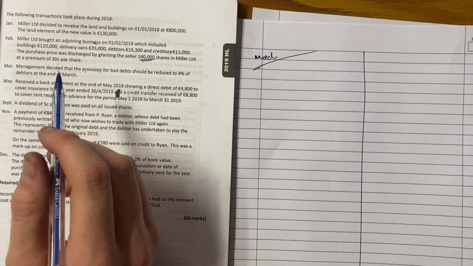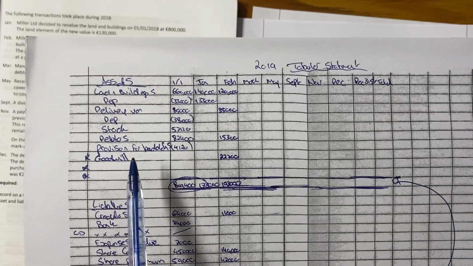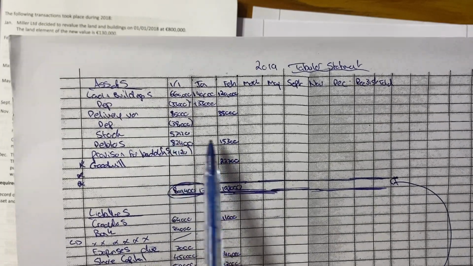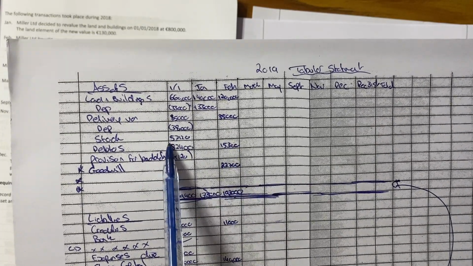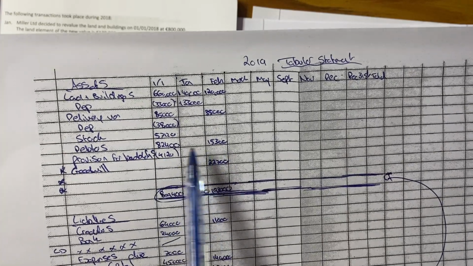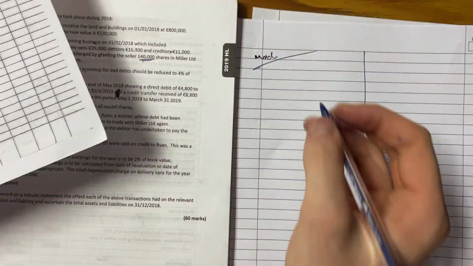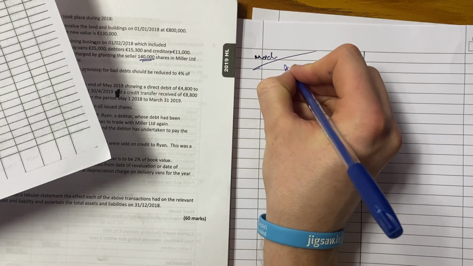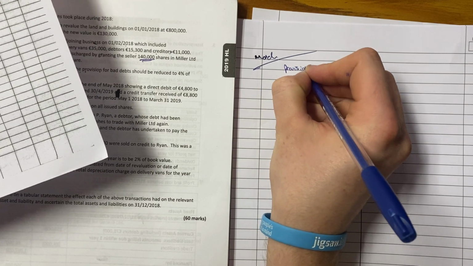Now, what I need you to understand is as follows. In my tabular statement at the minute, I currently have 2 figures in for debtors. So if I've revalued at the start of that month, I have to take both of those items into consideration. So technically, when I'm doing my provision, I have to get my updated debtors figure, which is both of those figures added together.